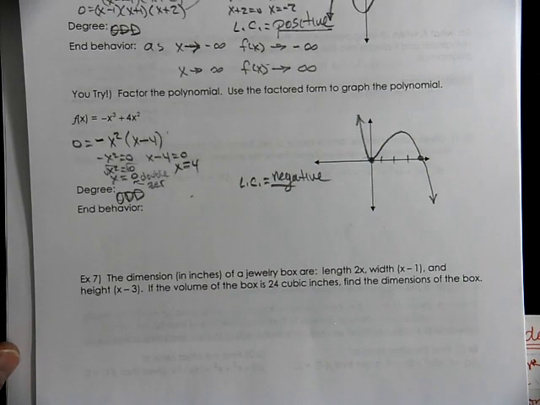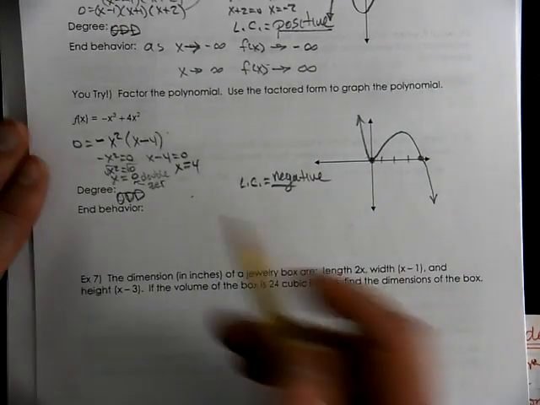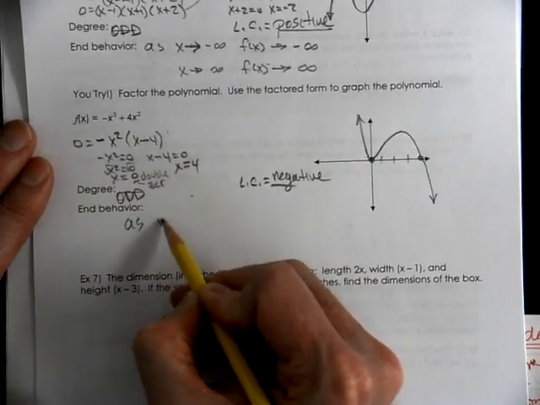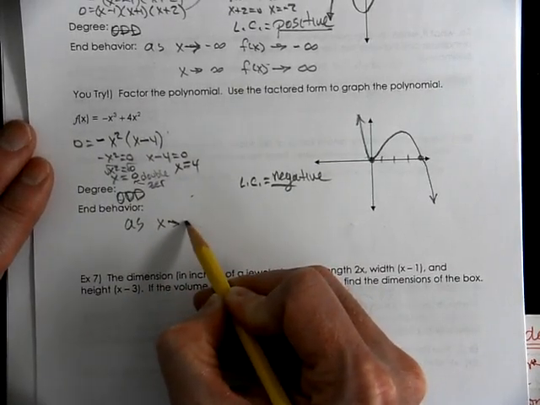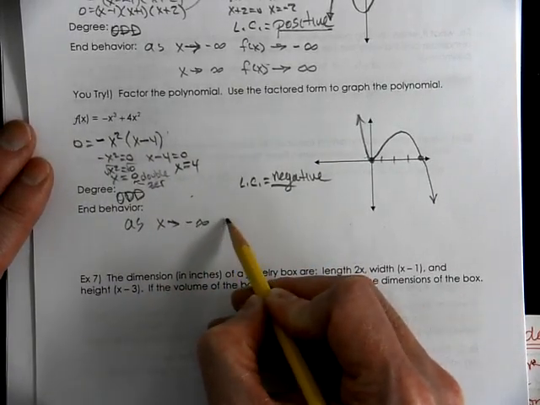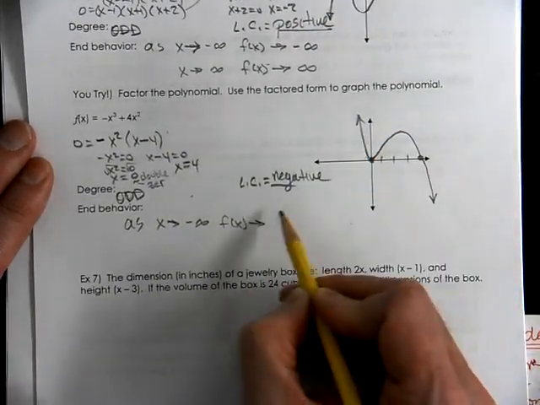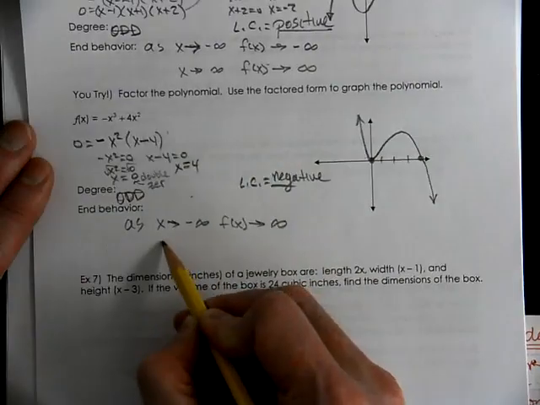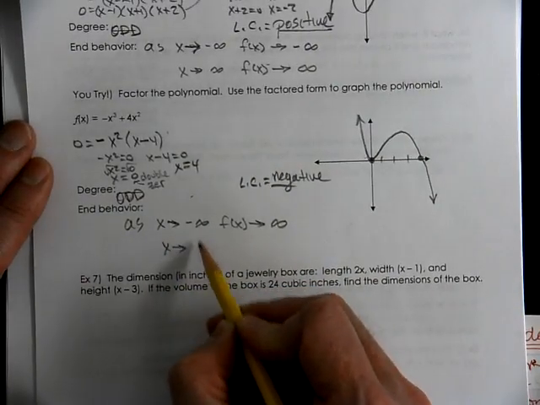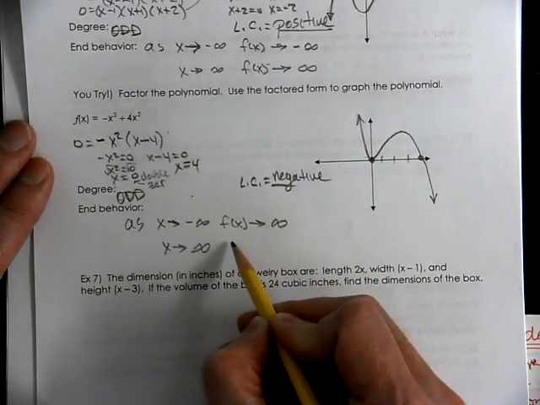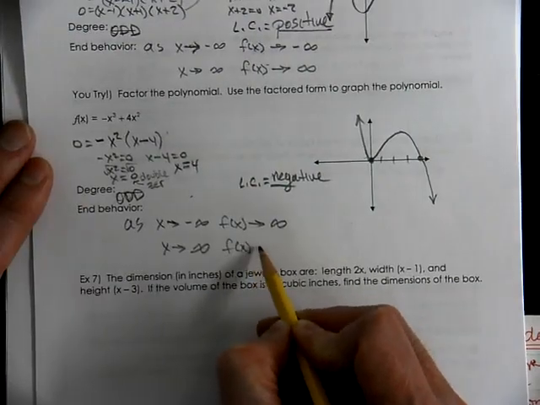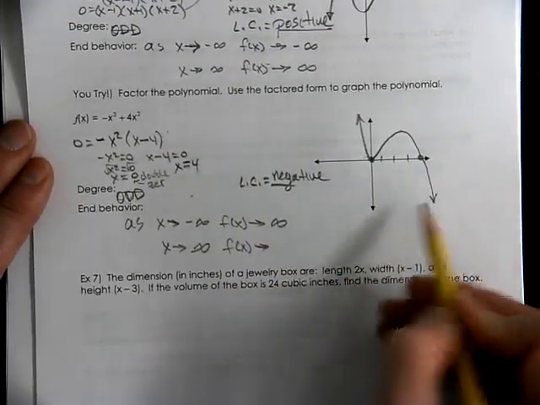Just like we talked about earlier this year. As x approaches negative infinity, the function is going up. As x approaches positive infinity, the function is going down.